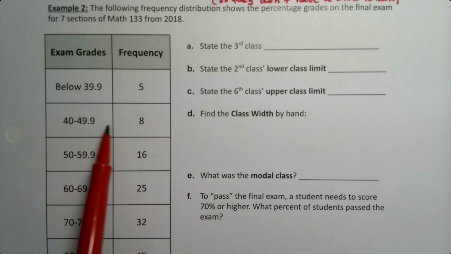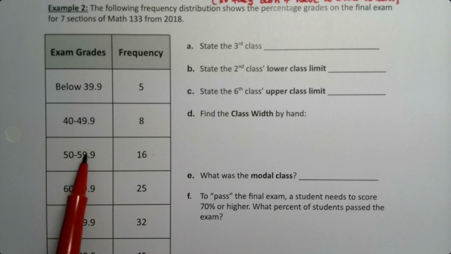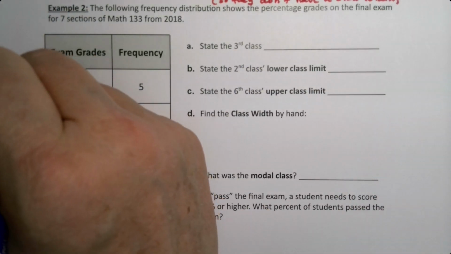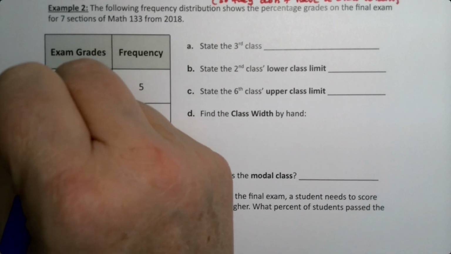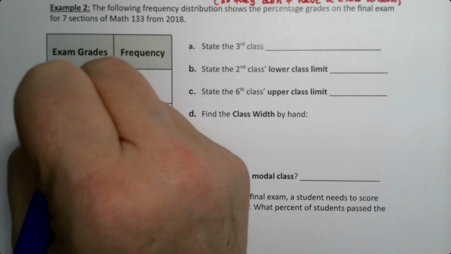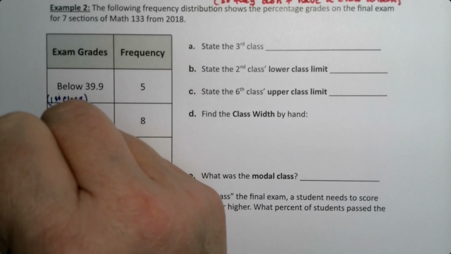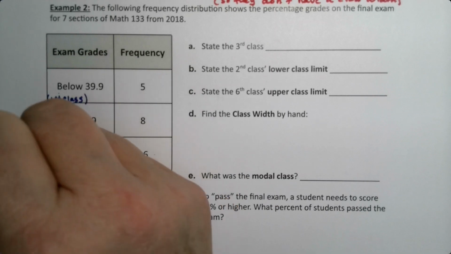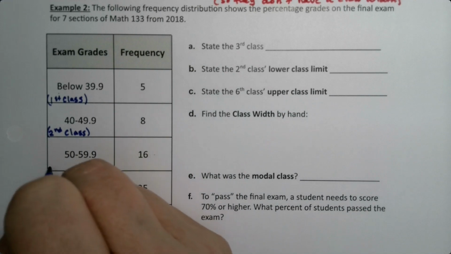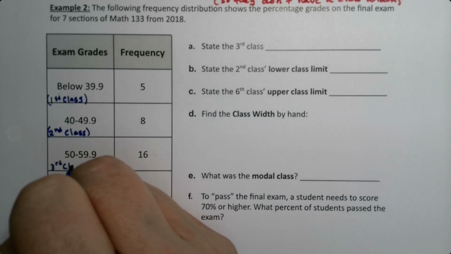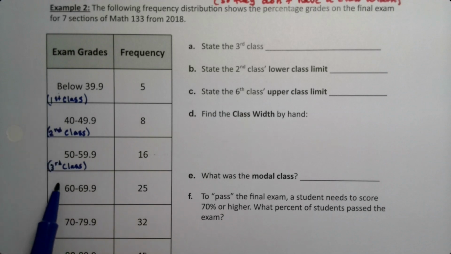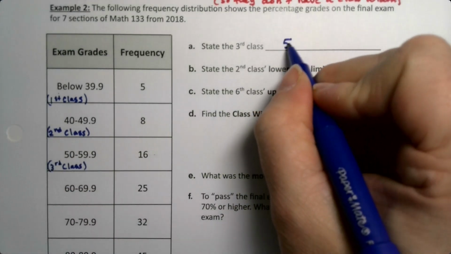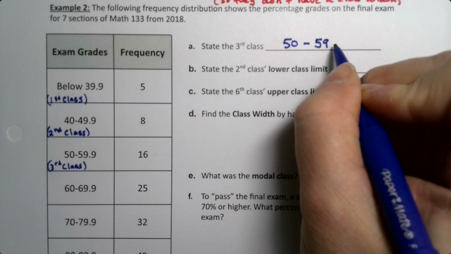This is the second bin, and that's its frequency. This is the third bin, and that's its frequency. So if you're looking for the third class, this is the first class right here. First class is that one. This is the second class, and so on. The third class, they're in order, right? It's called ordinal numbers: first, second, third. So the third class is 50 to 59.9.